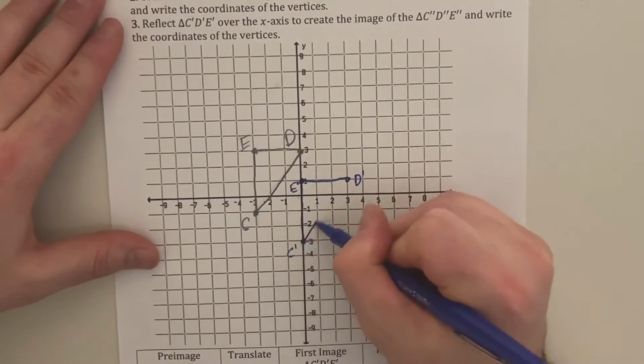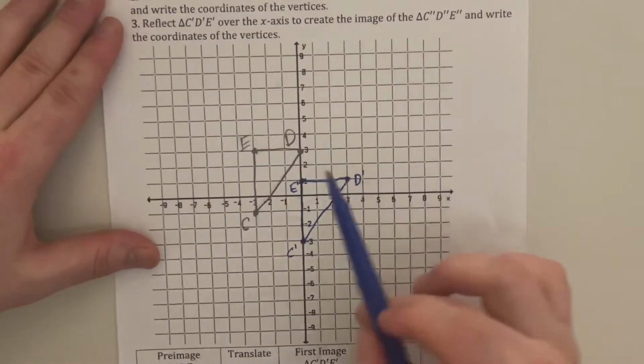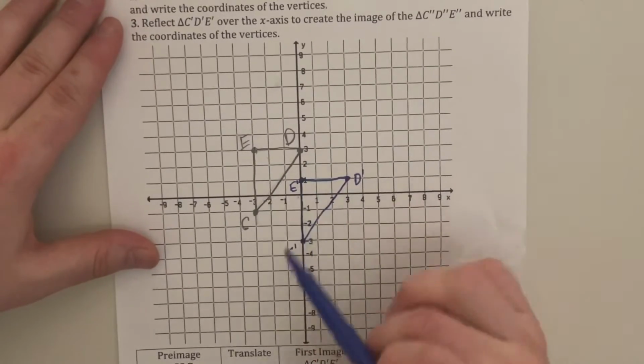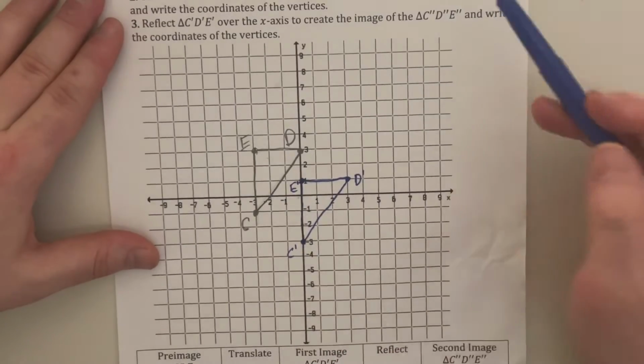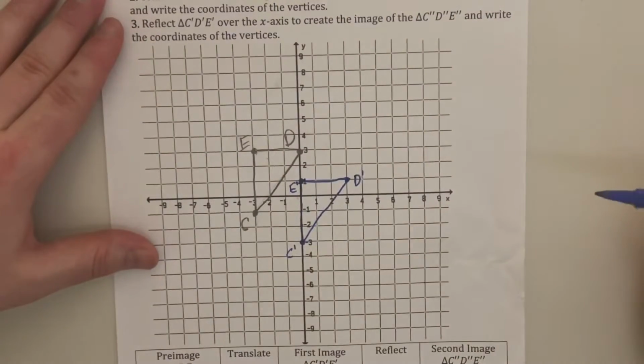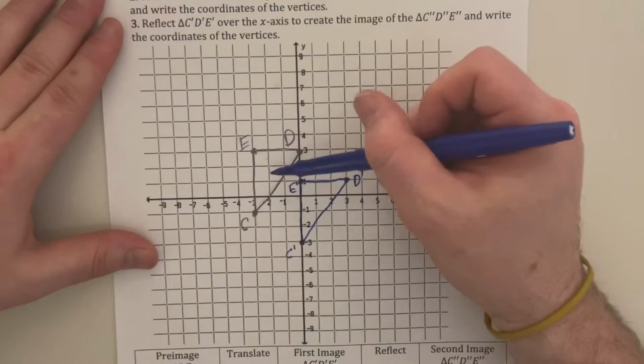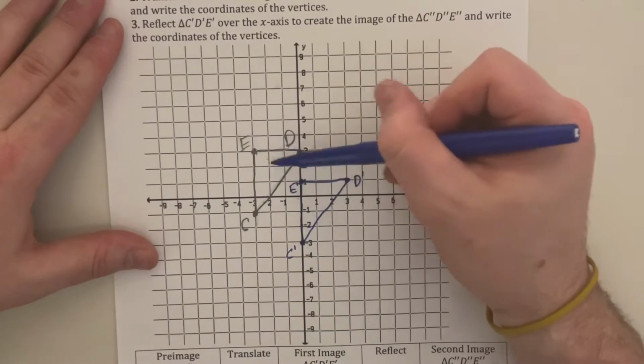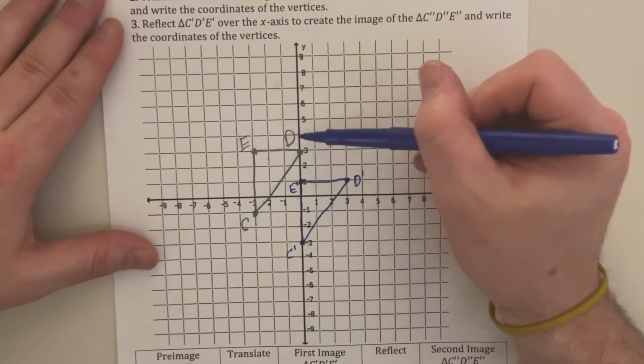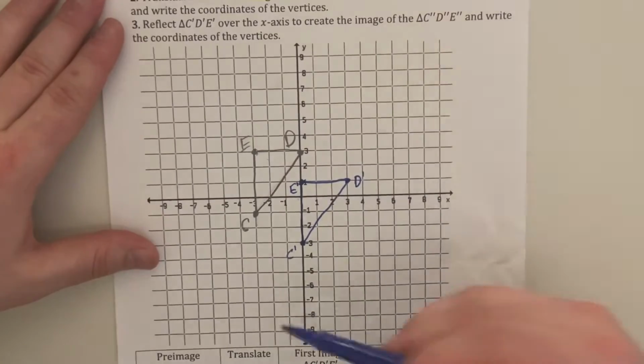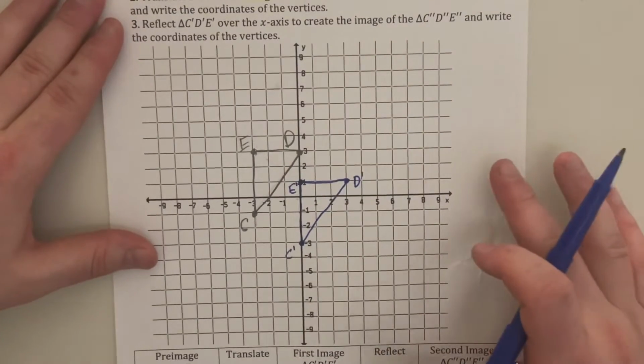And again, a way to double check your answer is it should be the same size and the same shape. Since we're only sliding, meaning we're translating, we're only shifting this image. So again, notice how it has the same side lengths on those 2 sides, and it's facing the same way.